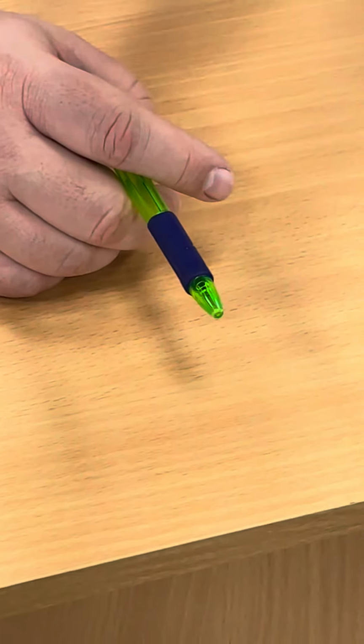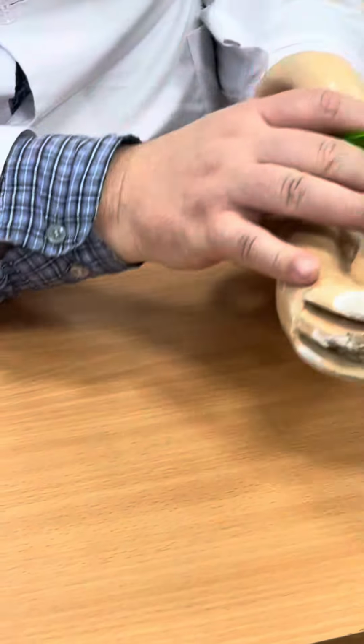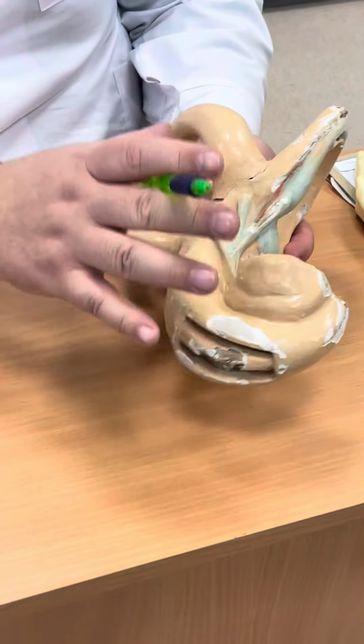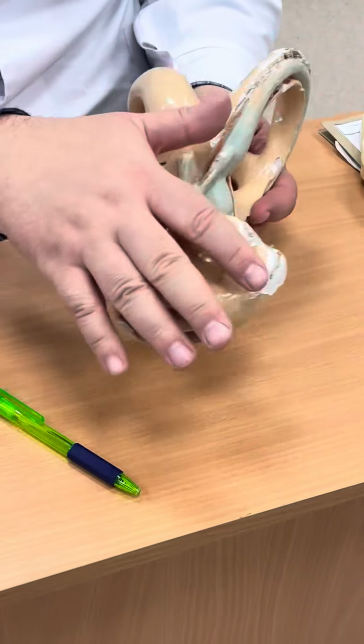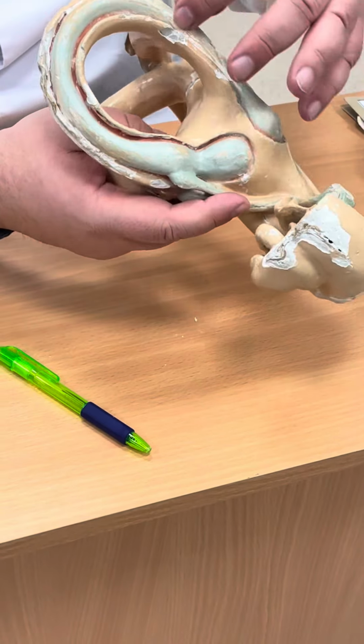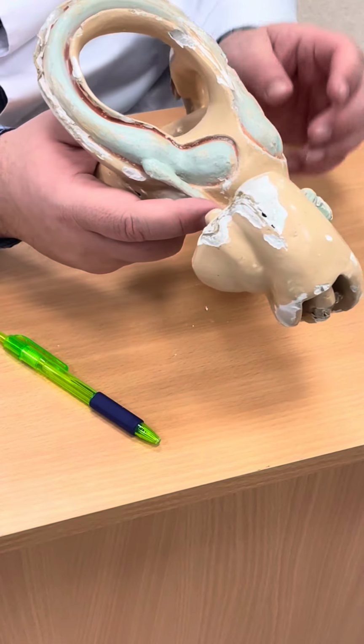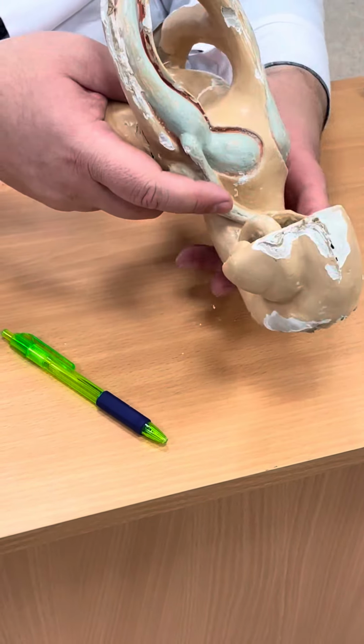Give me labyrinth. Yes, here it is. Good, thank you. That is inner ear or labyrinth, which consists of bony part, that is bony labyrinth, and inside of bone we have this blue color, that is membranous labyrinth, bony and membranous labyrinth.